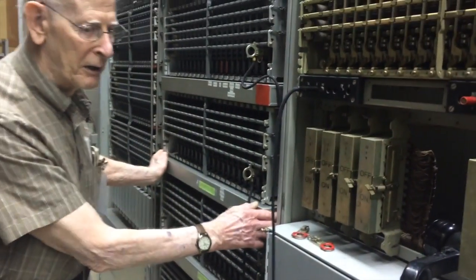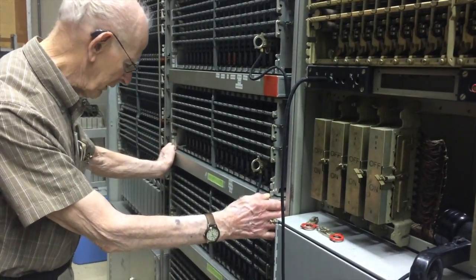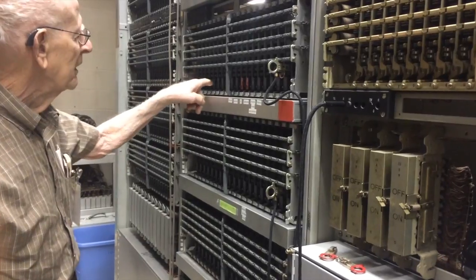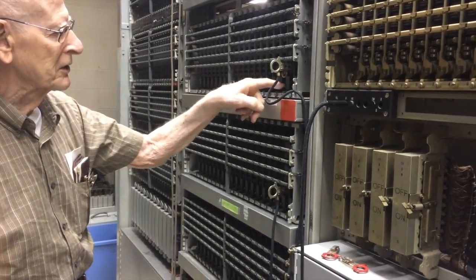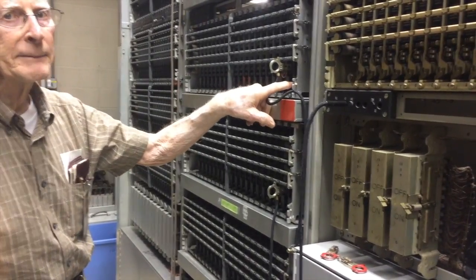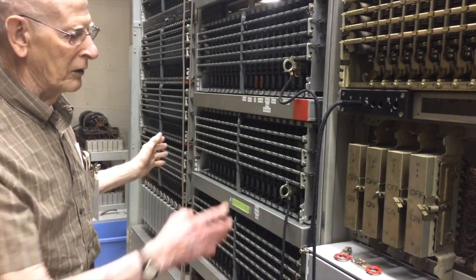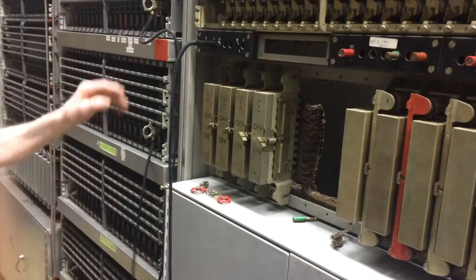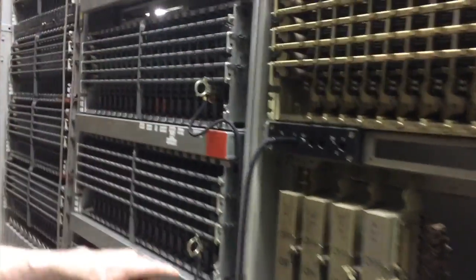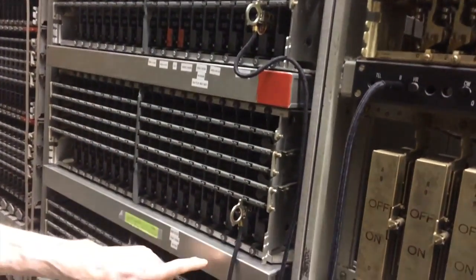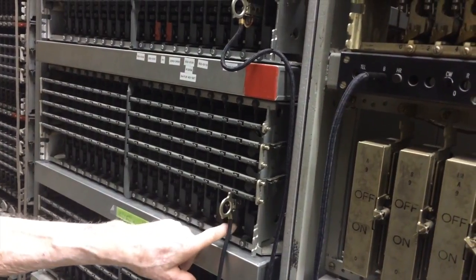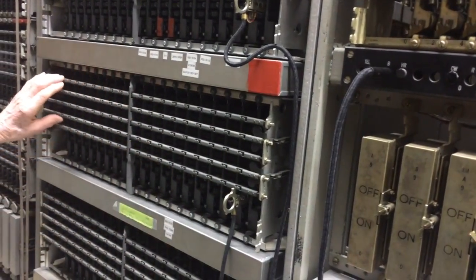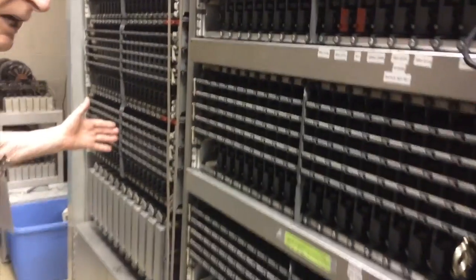This is the primary bay of the line link. Each one of these select magnets is a subscriber's line. All of your calls originate here. When you pick up your phone and turn it on, a relay in here comes up, causes a whole magnet to come up, and you go out this way to this half of the secondary switch.